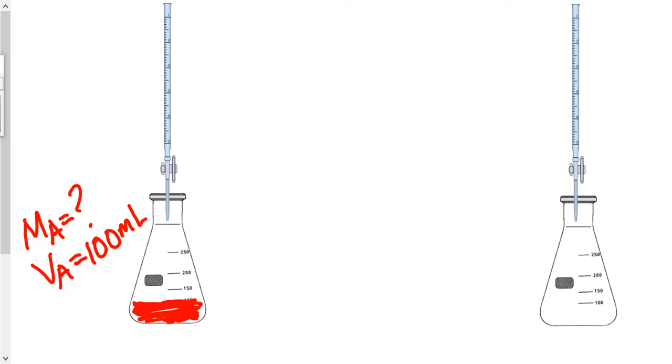And in the burette, we can fill the burette with the base. So we can use the burette to drop base into the Erlenmeyer flask.